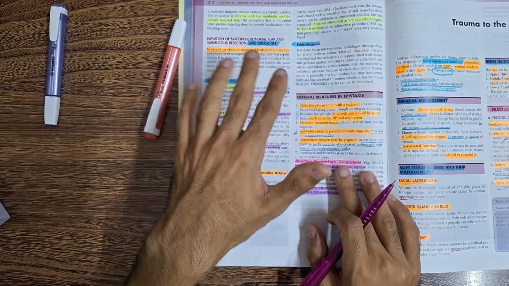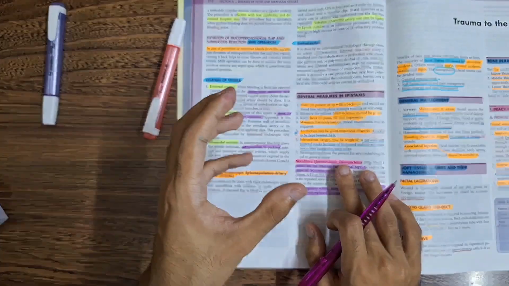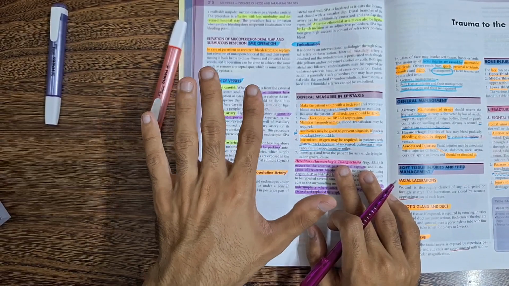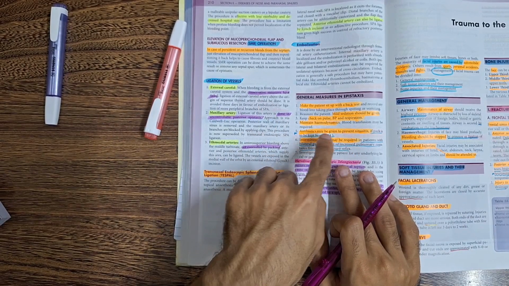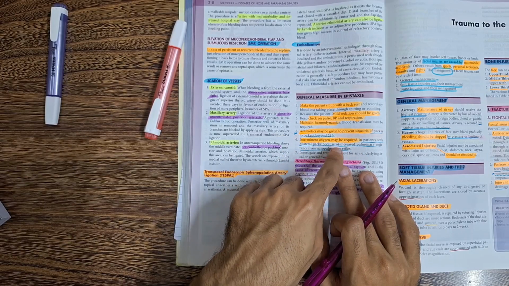Make the patient sit up with a backrest. Mild sedation should be given, the hemodynamic factors should be recorded, and he should be maintained. Check the pulse, BP, and respiration. Antibiotics may be given if there is sinusitis, and oxygen may be required if complications arise.